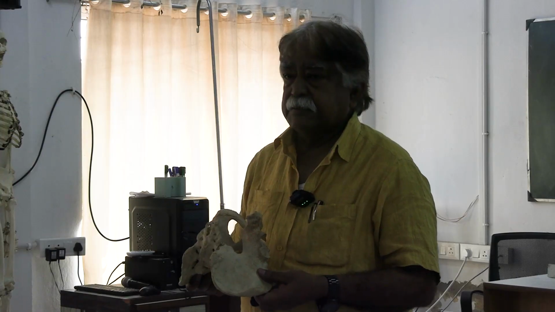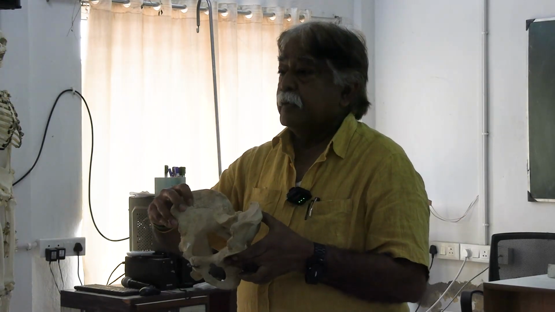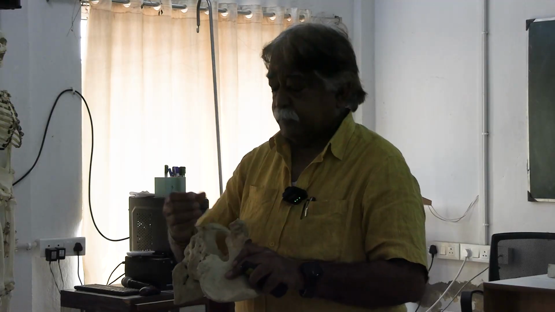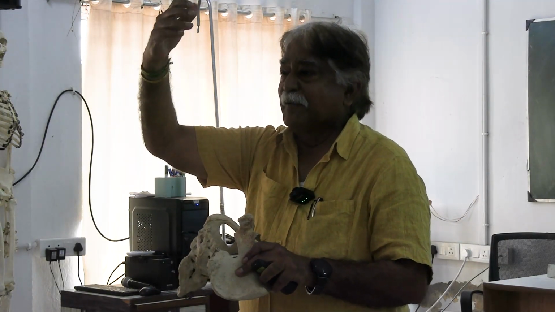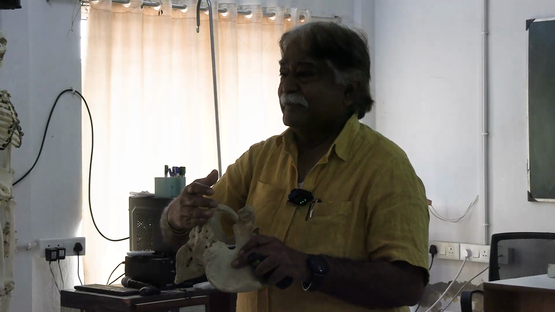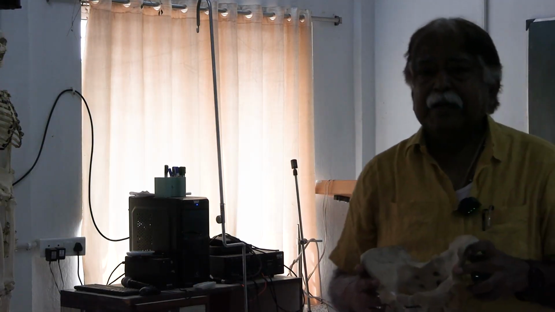You hold it like this. Because the spine is not anterior. Imagine if it was, then what would be the anatomy of that person? But it doesn't happen actually. Okay. Now, it is like this.